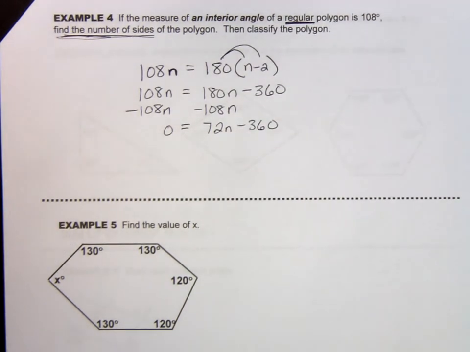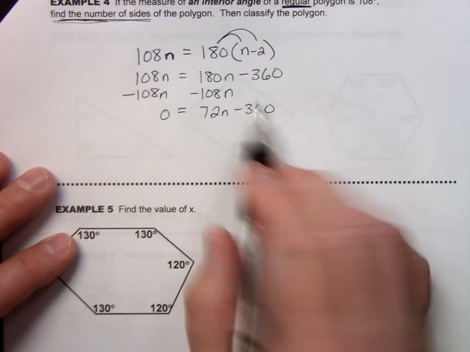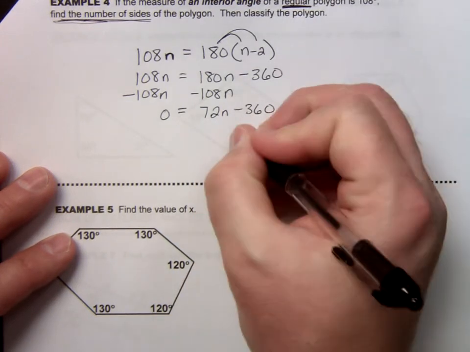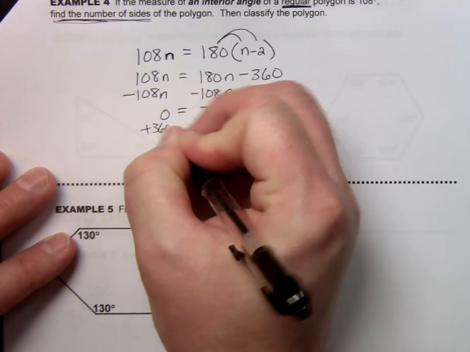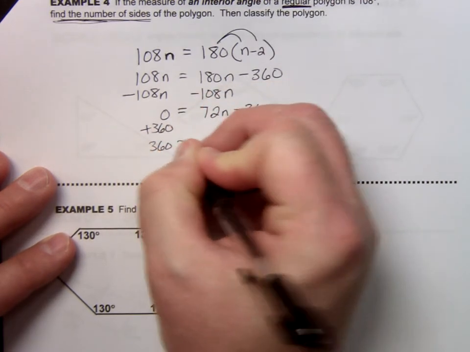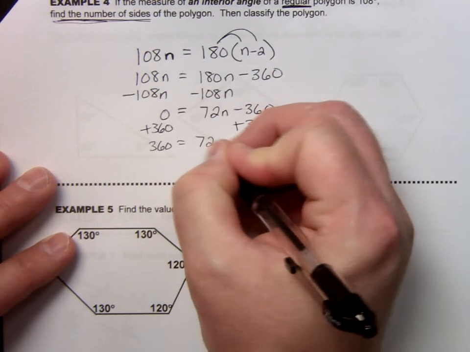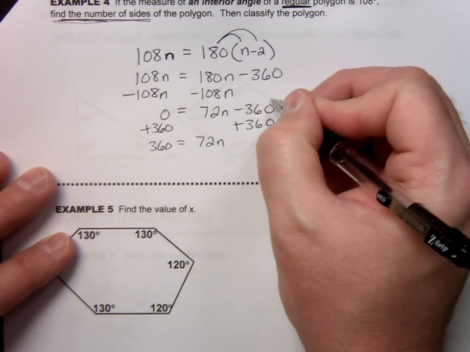Then we want to start getting that variable by itself. So here's n. I want to get rid of this 360. It's being subtracted, so I'm going to do the opposite and add it. 0 plus 360 is 360. And when we subtracted or added 360 here, we were getting rid of that.